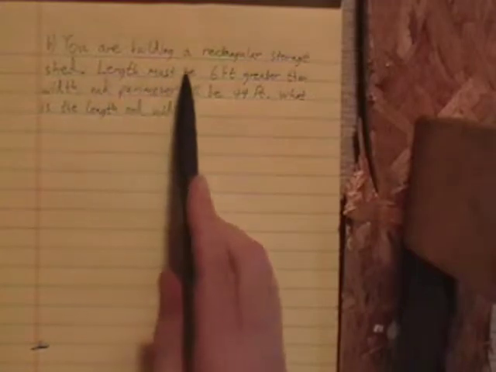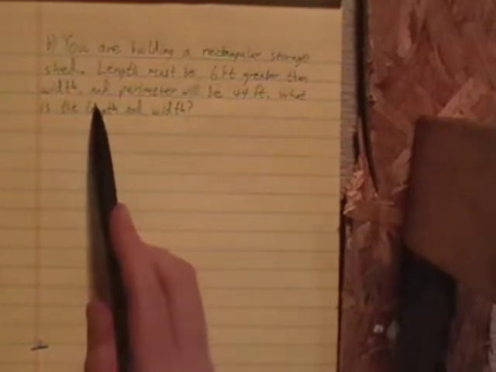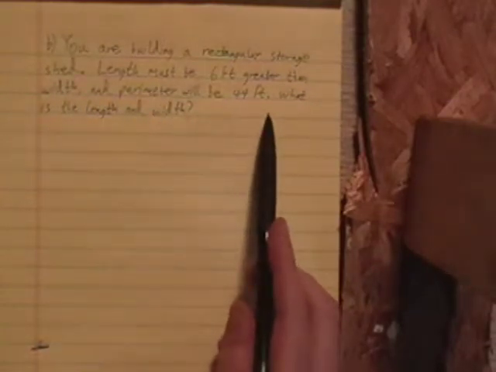Okay guys, so here's another type of story problem. You are building a rectangular storage shed. Length must be 6 feet greater than width, and the perimeter will be 44 feet. What is the length and the width?